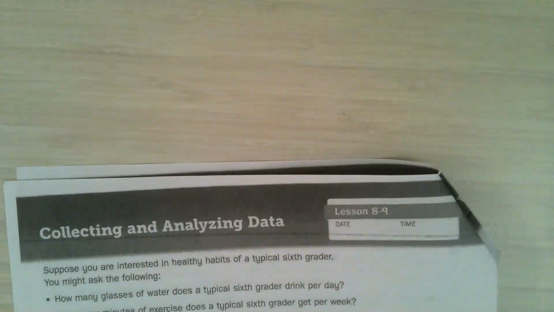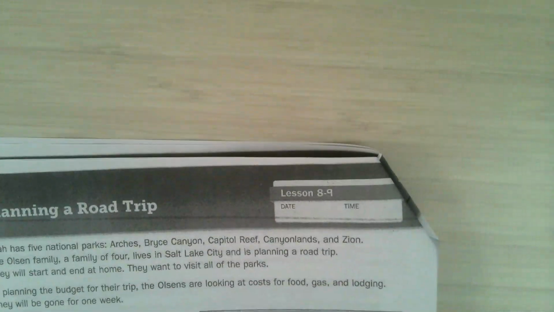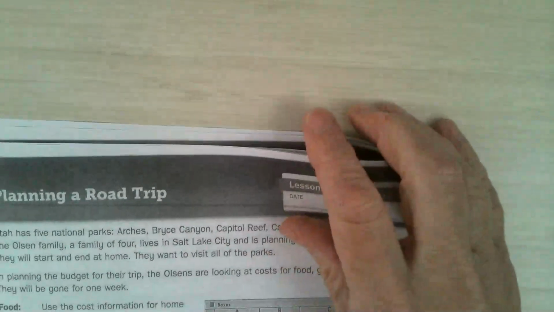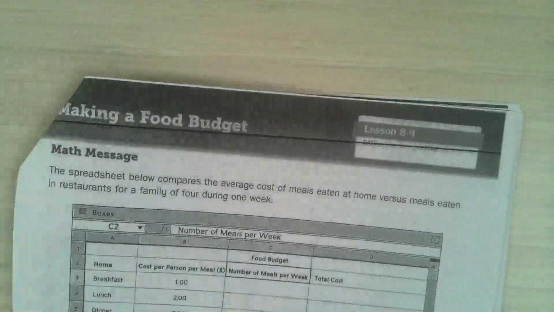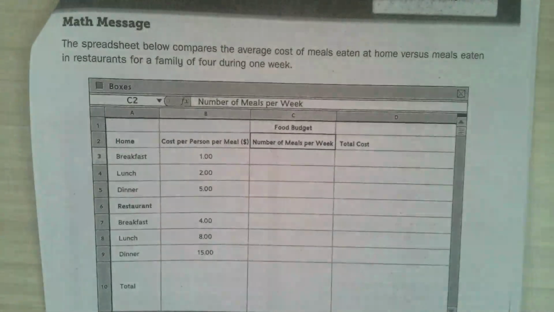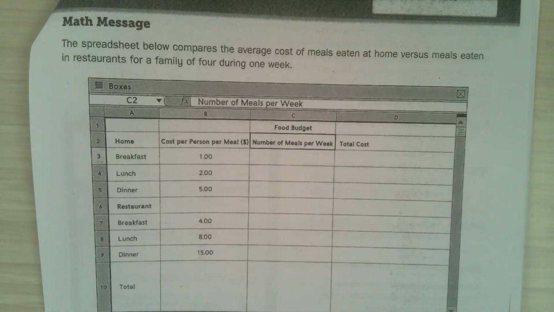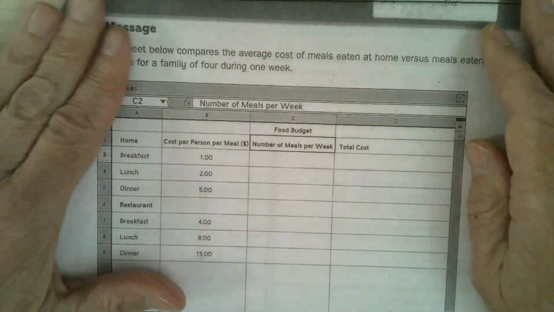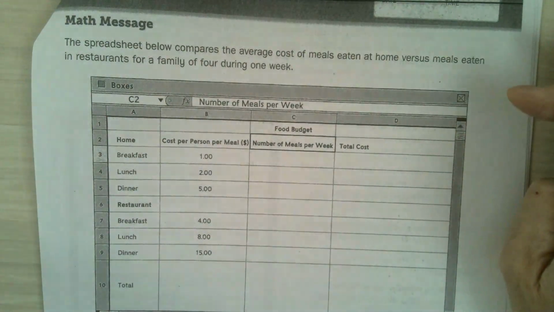Okay, now let's go and look at the lessons here. I just want to go over a few things about how to use a spreadsheet. Have you had spreadsheets in computer science? Not really? Okay. First of all, does everyone know how to find something by using the cell numbers, the letters and the numbers?